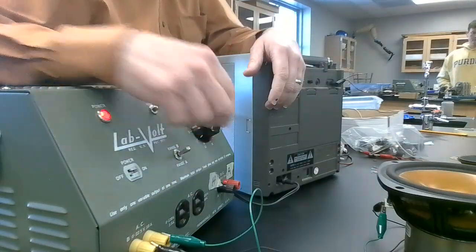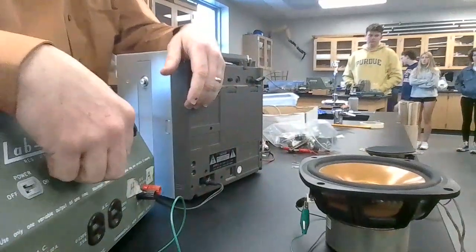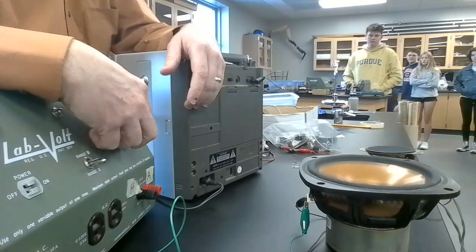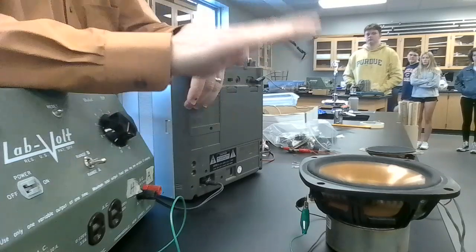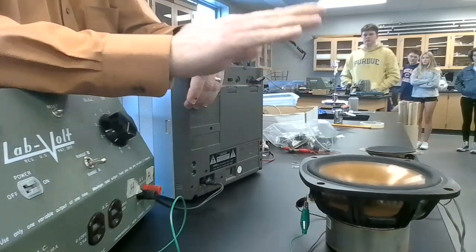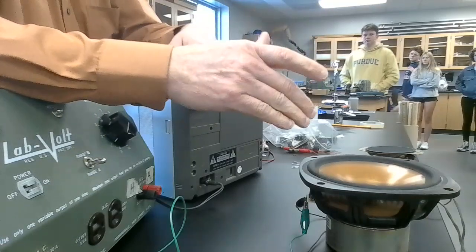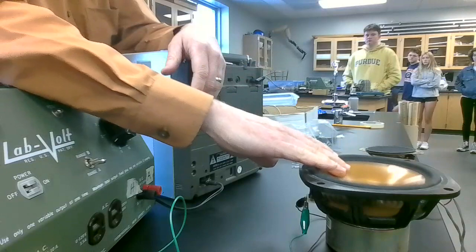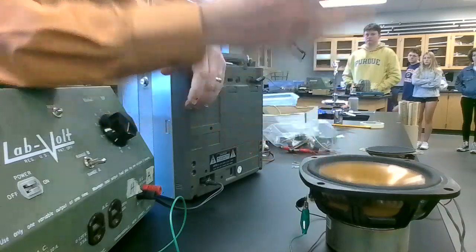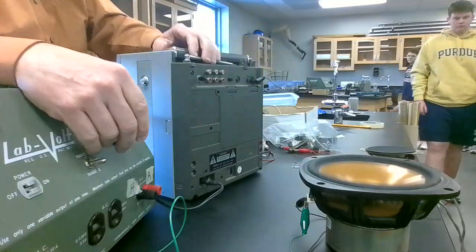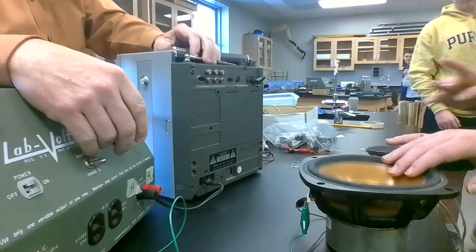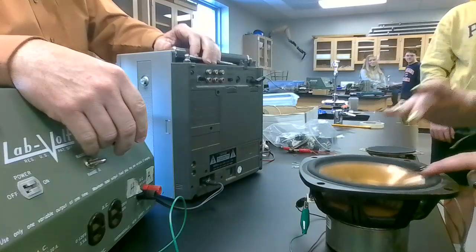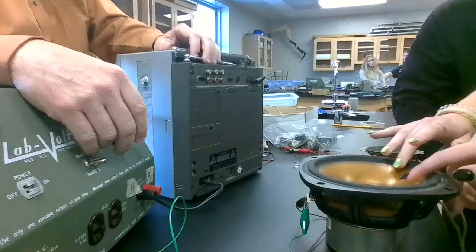Okay, now when I turn this on, this is vibrating up and down 60 times a second, which corresponds to the frequency of alternating current. And you can come and feel this vibrating. Put your fingers on that. Not a shocking thing.